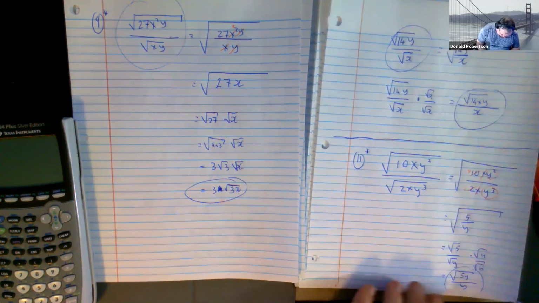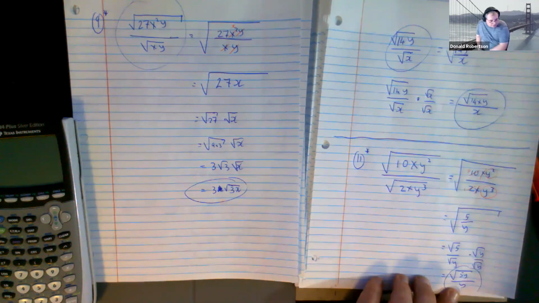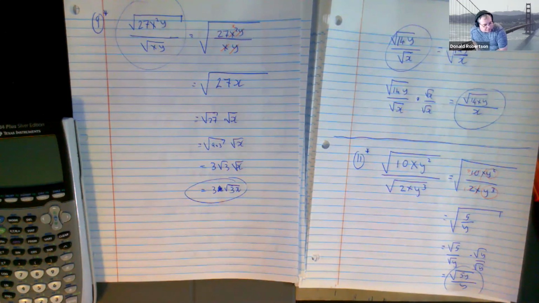Oh, and by the way, this y and that y don't cancel. Can you see one of them's in a square root and the other isn't? You can't cancel things if they're not similar structure.